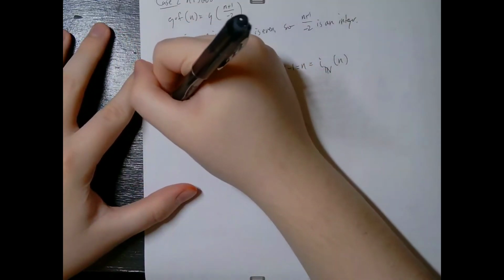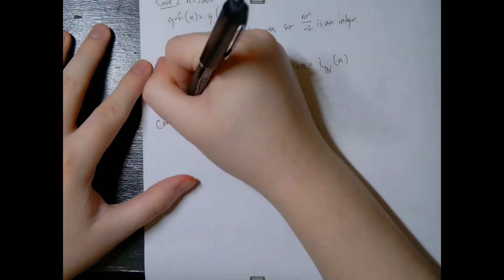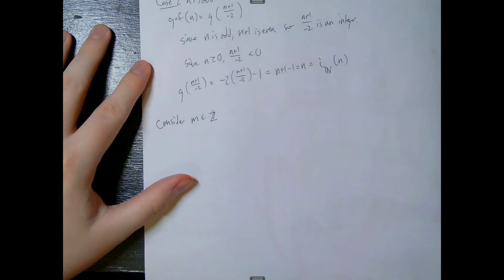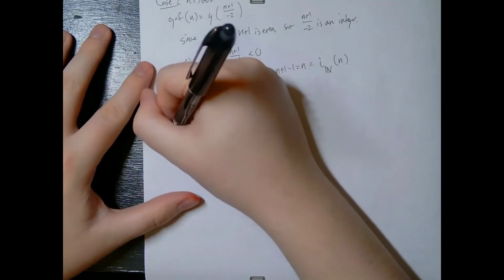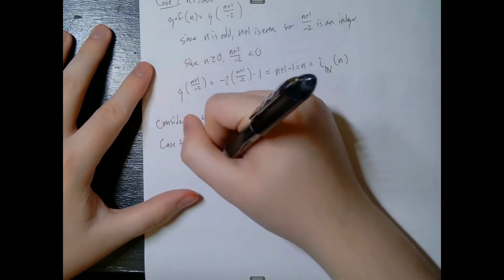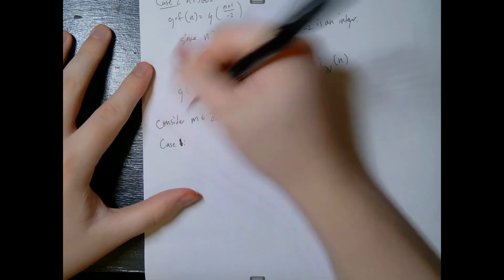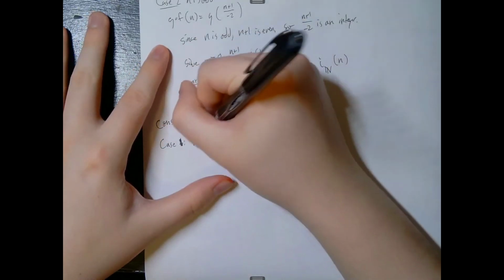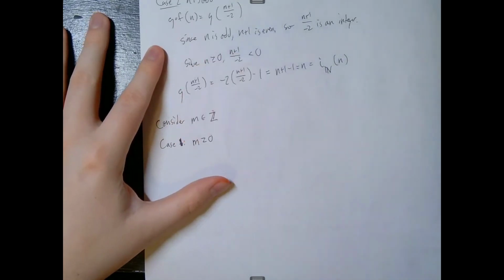So now we'll consider m in the integers. We'll do case 3. Actually, I'll reset the count. So we'll do case 1. m is greater than or equal to 0.